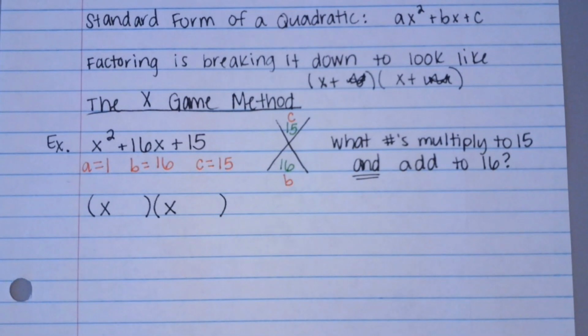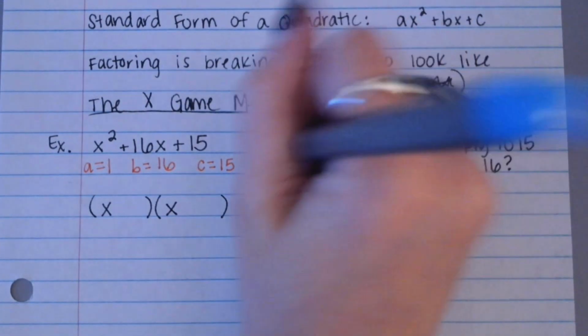This is where knowing your multiplication facts really comes in handy. So what pair of numbers multiply to 15? 3 and 5. Do 3 and 5 also add to 16? No, they add to 8. So it's not those two. So what other pair of numbers multiply to be 15? 15 and 1. And 15 plus 1 is 16, right? So those are my answers.